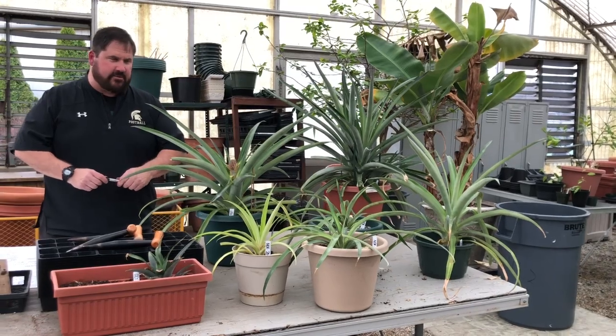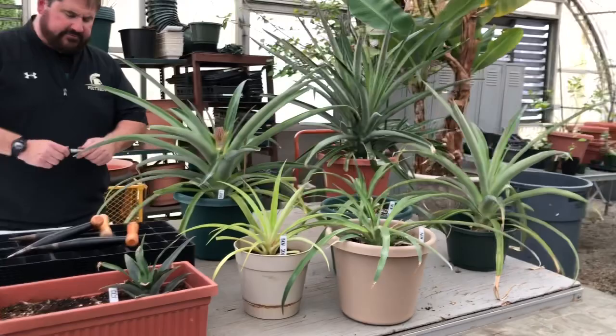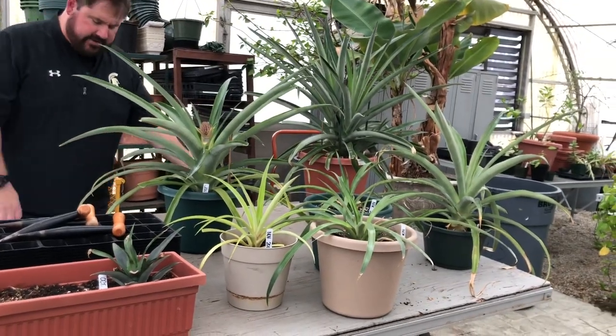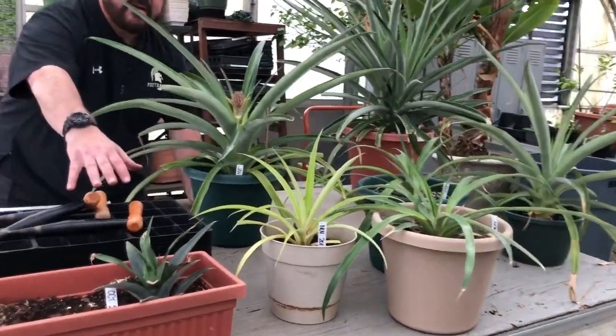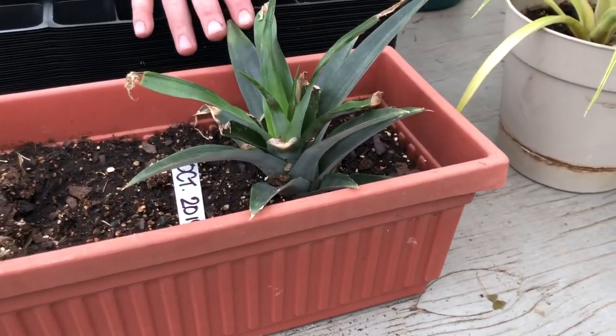Today's lesson is on pineapples. As you can see, we have quite a few pineapple plants of different sizes and ages here in our greenhouse. All right, we have a pineapple that we just planted back in October of this current school year.